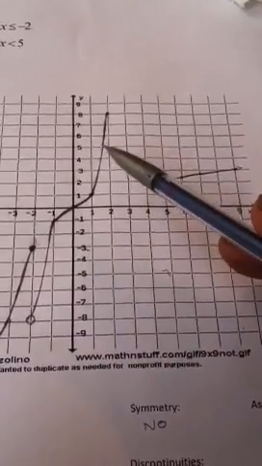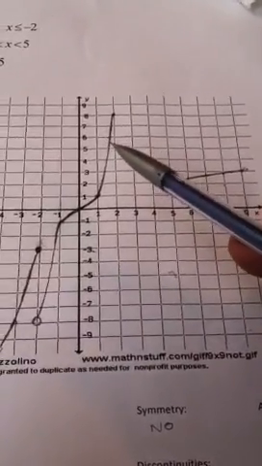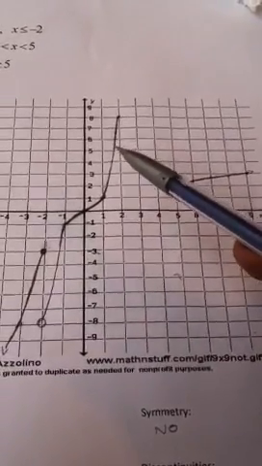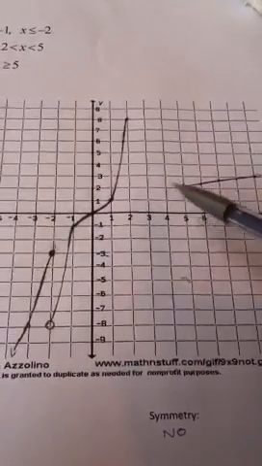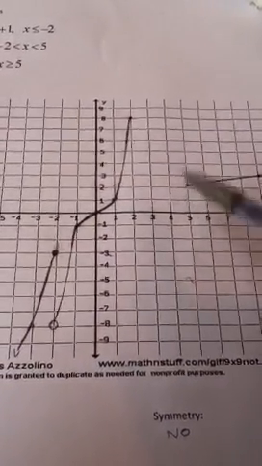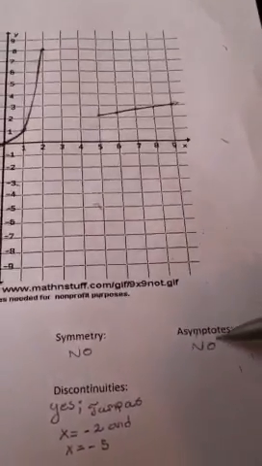From this graph, when the function is 5 for this graph, it equals 125. But for this graph, it's 2.2. So it's going to be a jump right there. And there are no asymptotes.